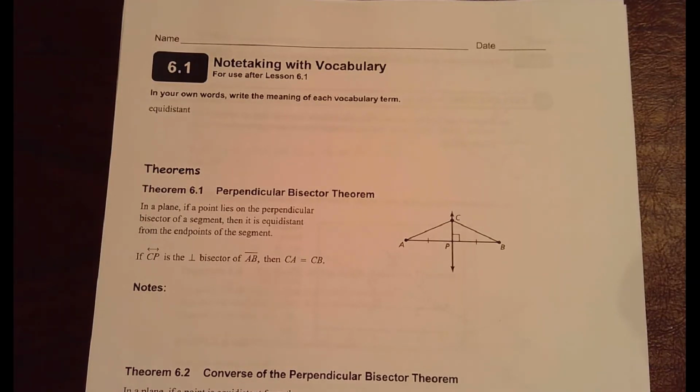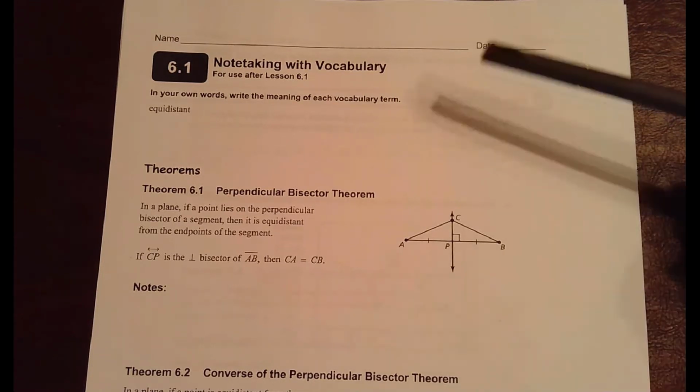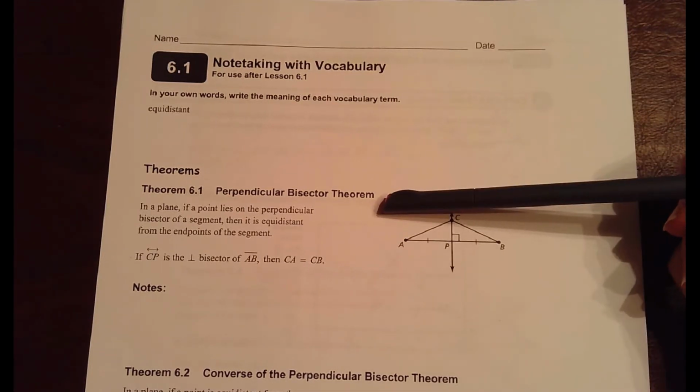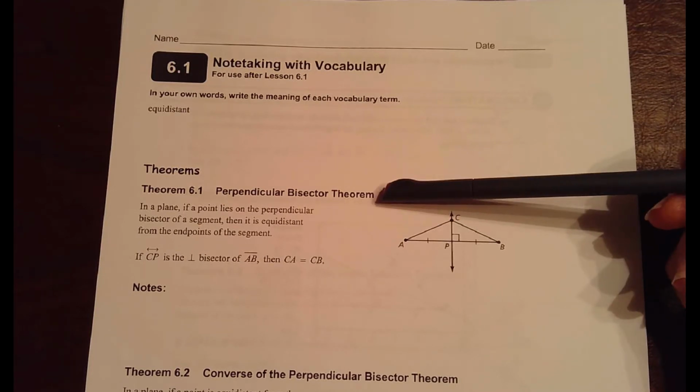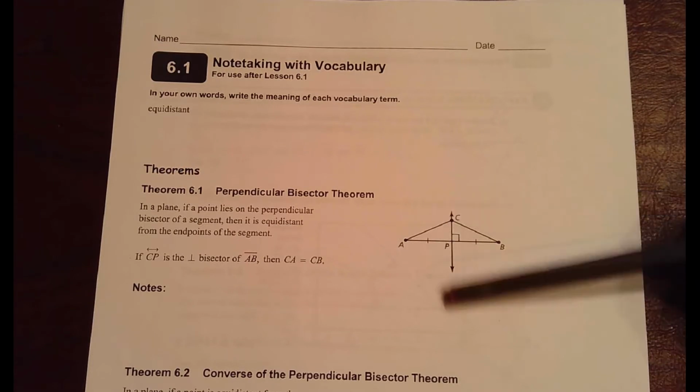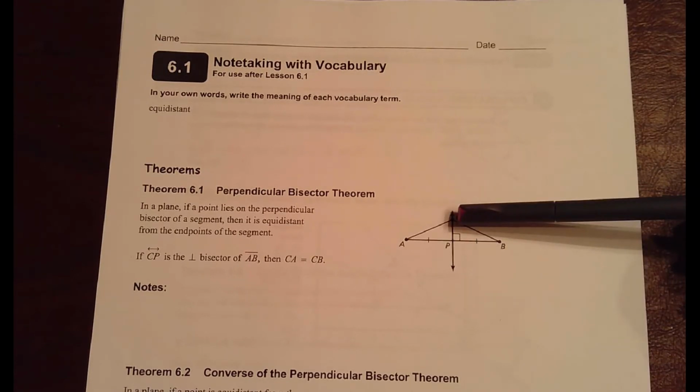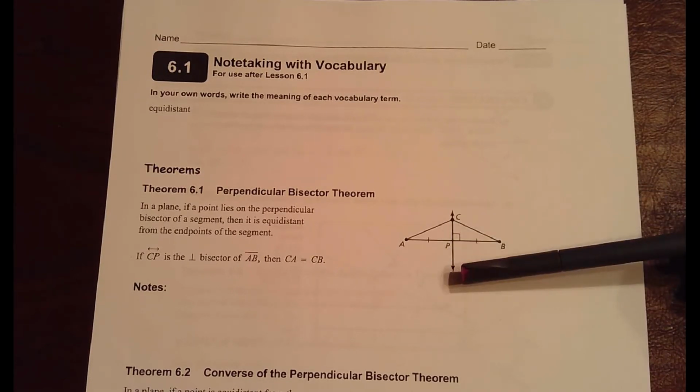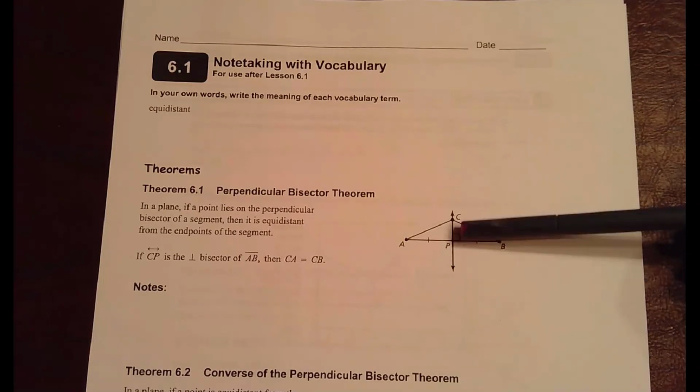away. The next thing I want to talk about is the perpendicular bisector theorem. It says, in a plane, if a point lies on the perpendicular bisector of a segment, then it is equidistant from the endpoints of the segment. So basically what we're getting at here is if we have a triangle and we have this line right here, and we know it's a perpendicular bisector. Remember, the words perpendicular bisector imply that it's not only perpendicular, so it meets at a right angle, but it also bisects the segment.